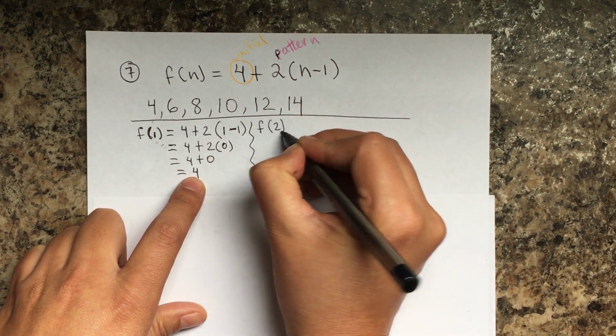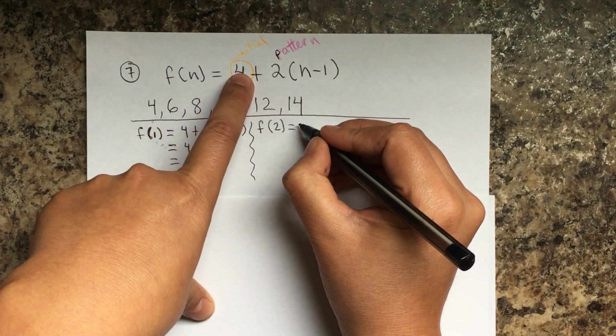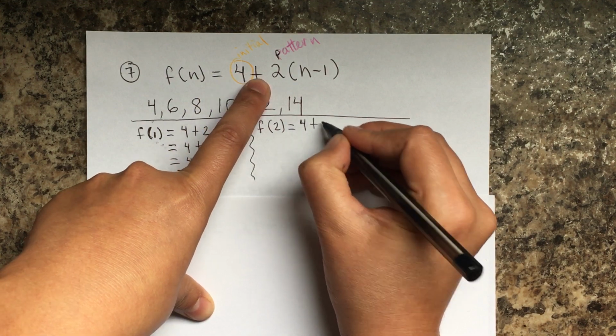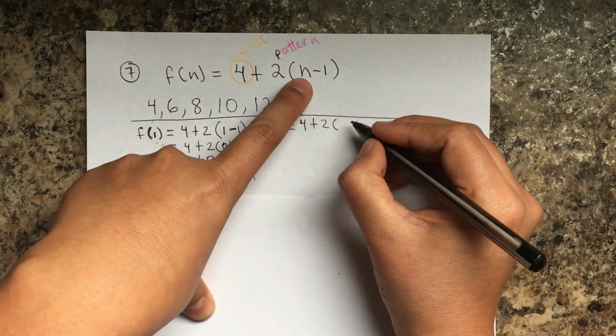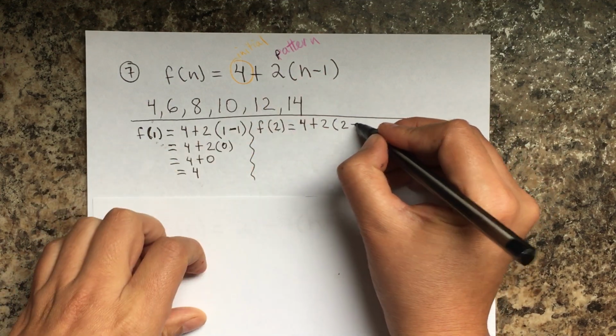I do f of 2 is equal to, again, 4 plus 2. I replace the n by the value inside this parenthesis, so it's 2 minus 1.